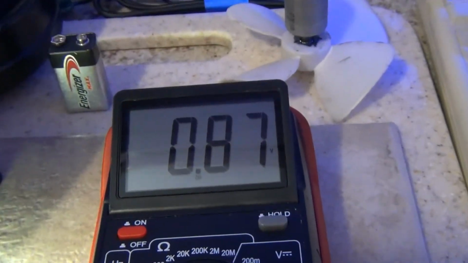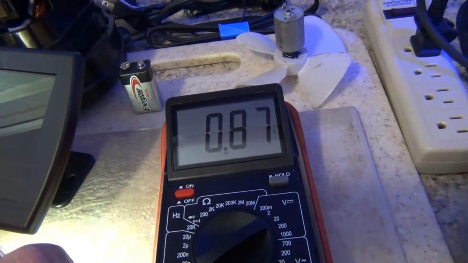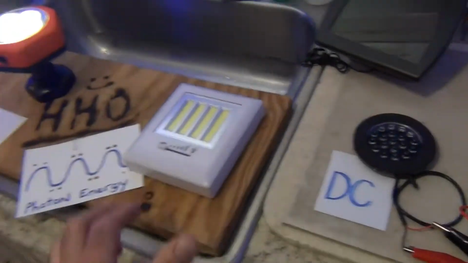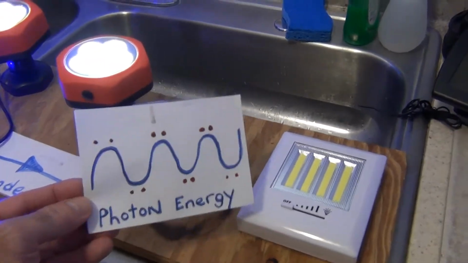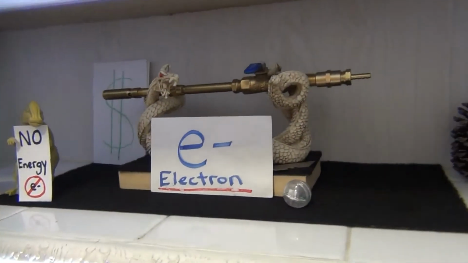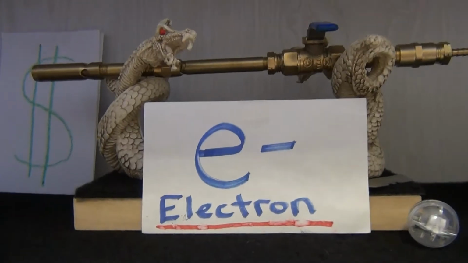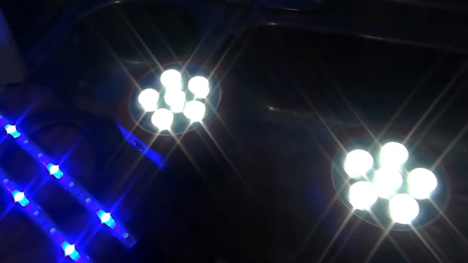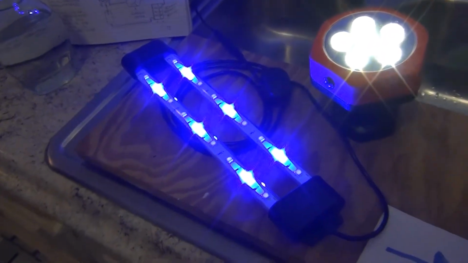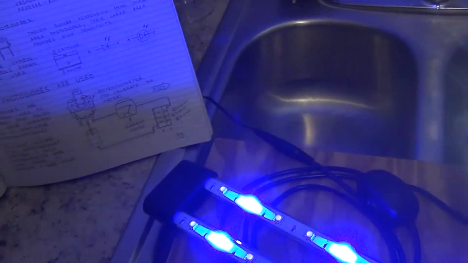You see, so these LEDs work like solar panels. They work both ways. A lot of people don't know that. You get to the photon energy doing this. Using photon energy to make electrons. LEDs are very powerful. Let me show you a little more here.